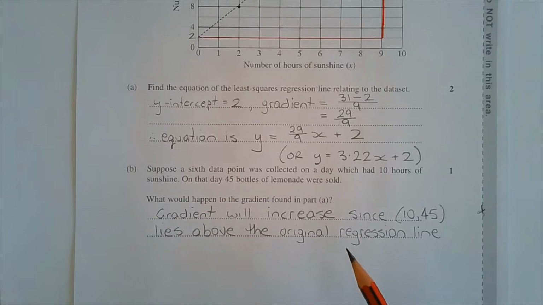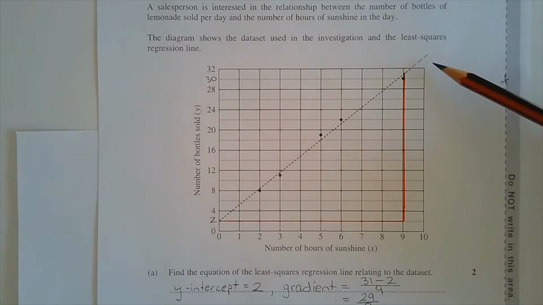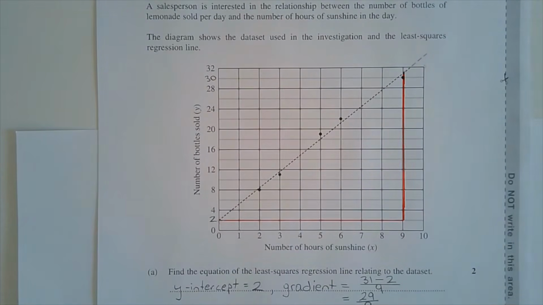The gradient will increase since the point 10, 45 lies above the original regression line. Referring to the original regression line, this point here is 10, 32. 10, 45 will be well above, so the gradient will increase.